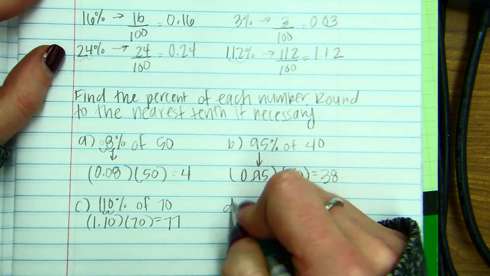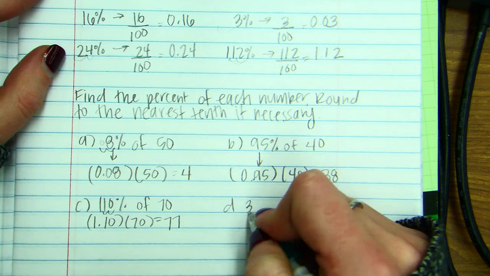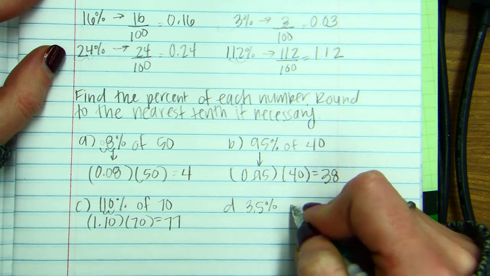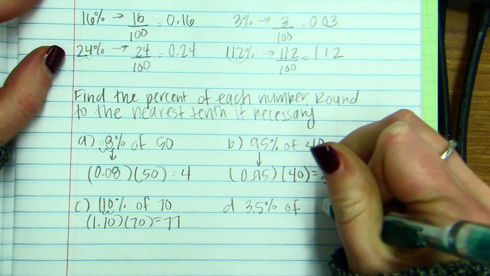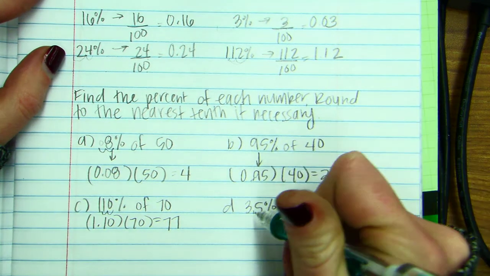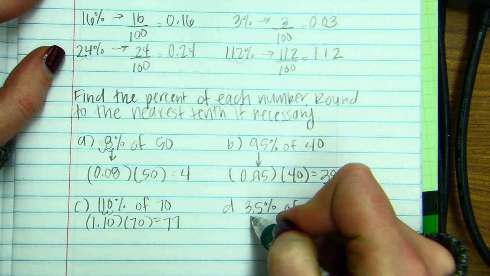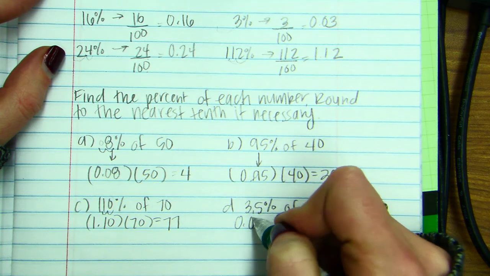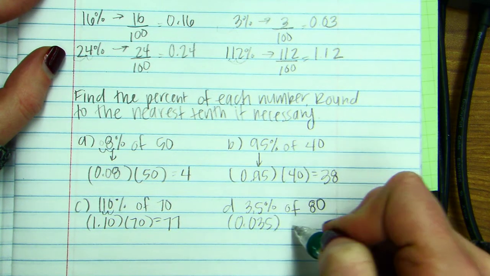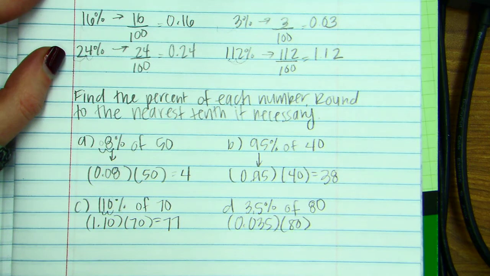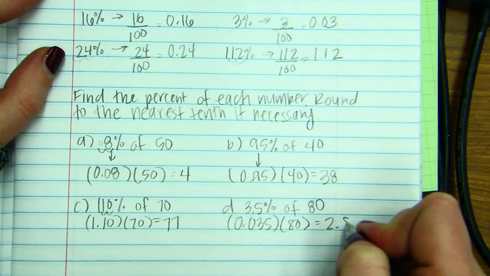Then for example D, I'm going to do 3.5% of 80. So to turn 3.5 into a decimal, I'll move the decimal point over twice, so it'd be 0.035 times 80, which is 2.8.